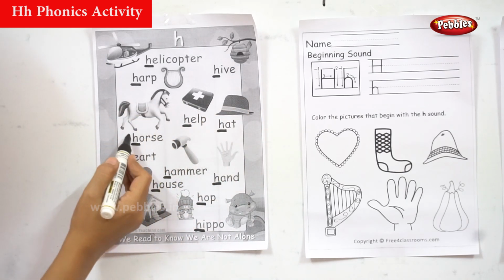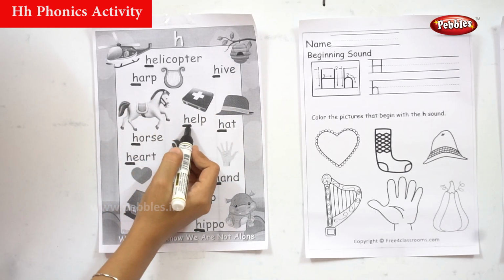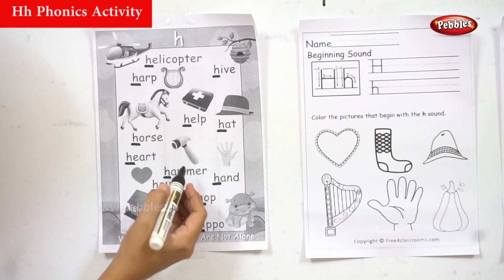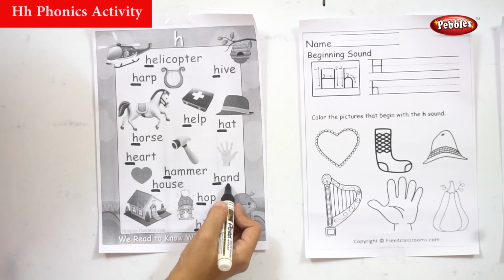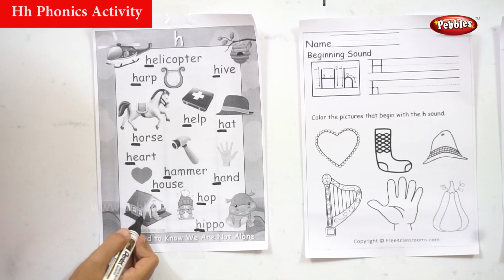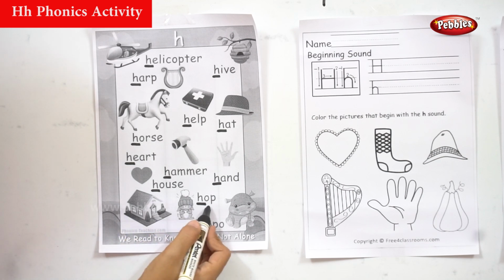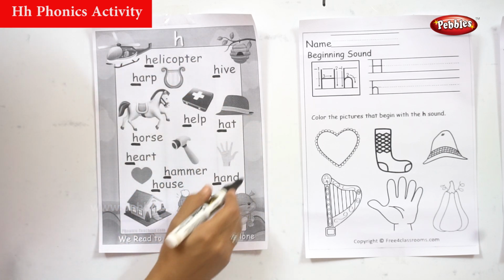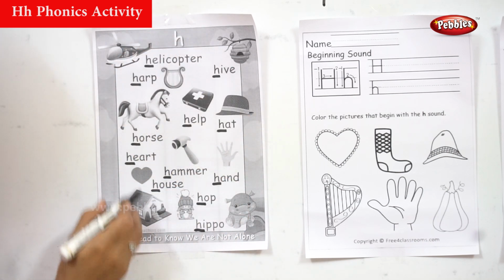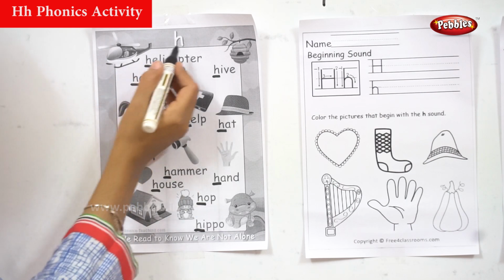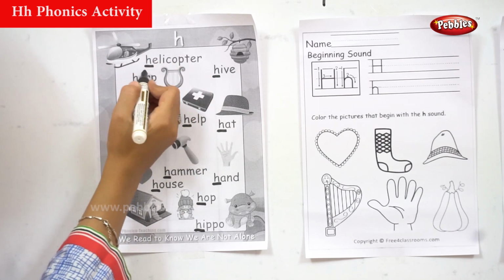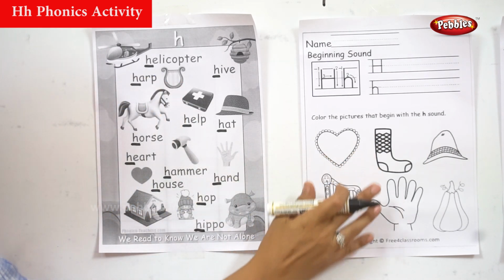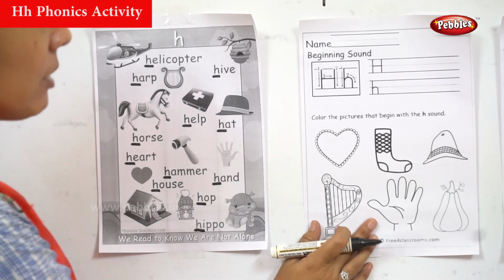hop, horse, help, hat, heart, hammer, hand, house, hop, hippo. There are many more words which you can also find, children, which start with your letter H and your sound H. Okay, now you're finished with this. Now let's do your activity sheet.